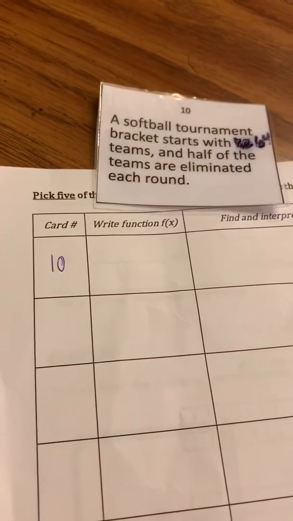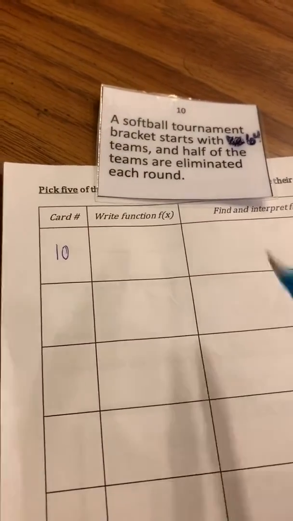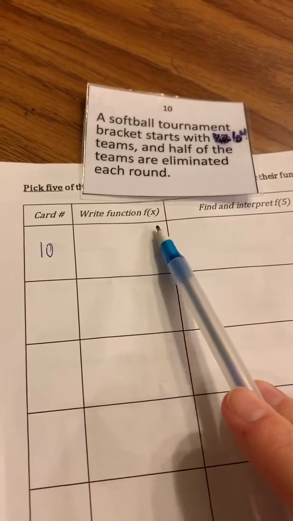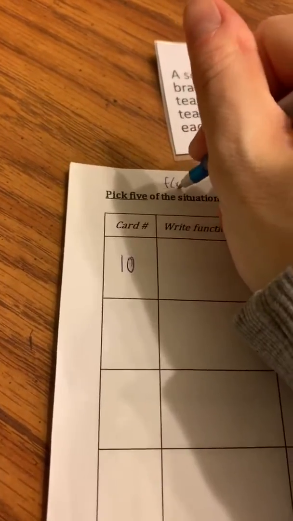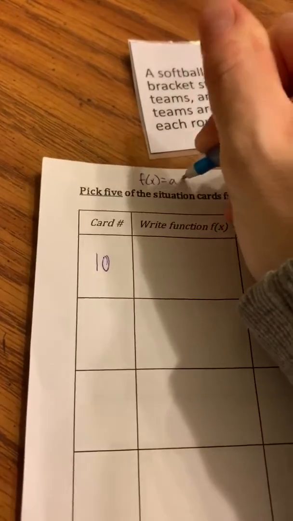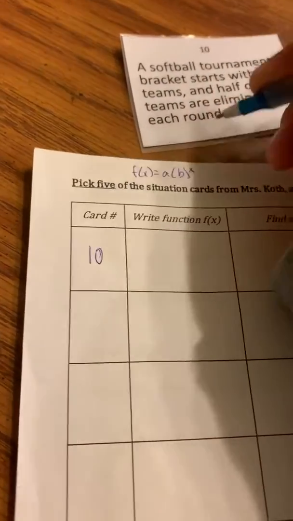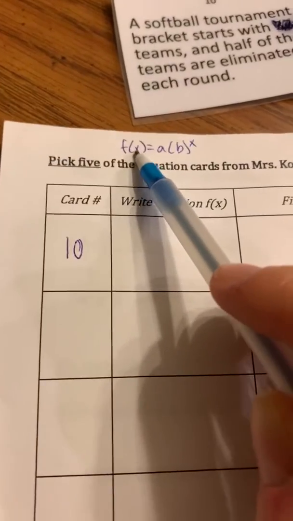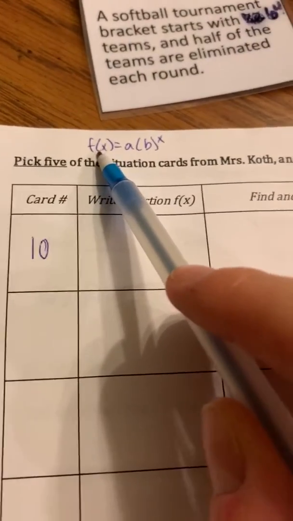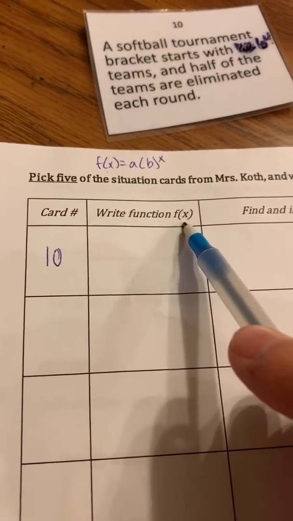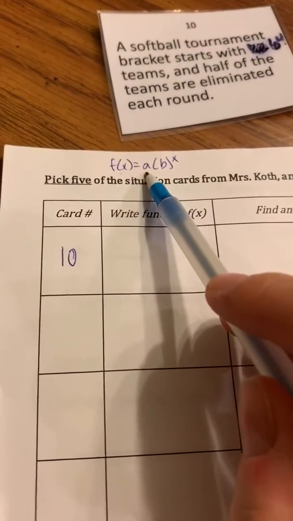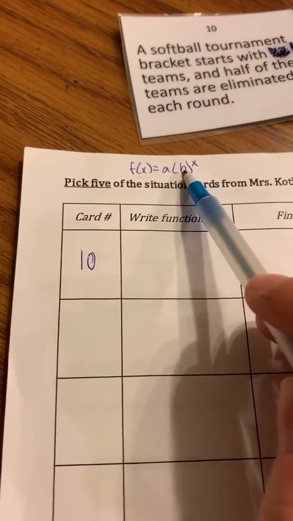So you would write card number 10, step 1. Step 2, you need to write a function f of x. Remember our formula has an a and a b. The only difference on your note card is that this says y, but remember y and f of x are the same thing. It doesn't matter. We just need to follow the directions here because it says to write f of x. This is your starting amount, and this is how it is changing.